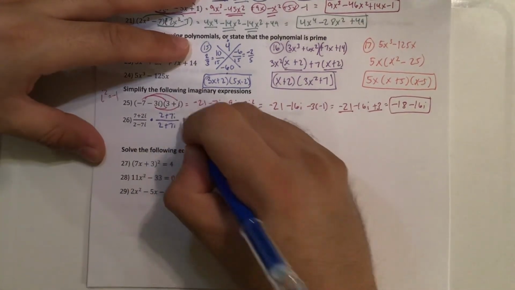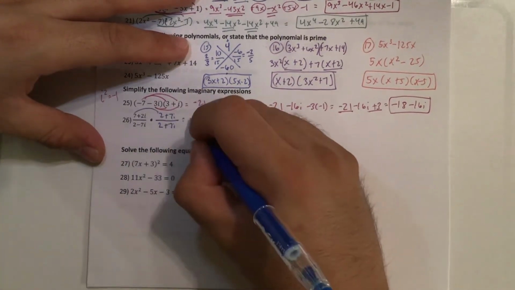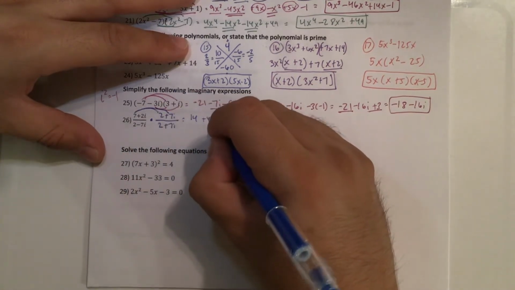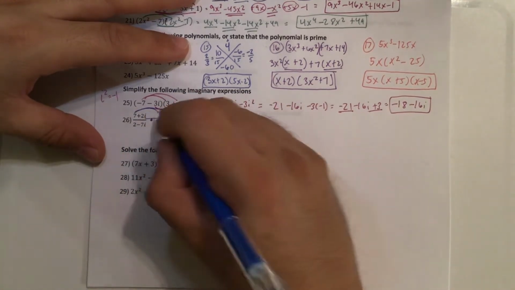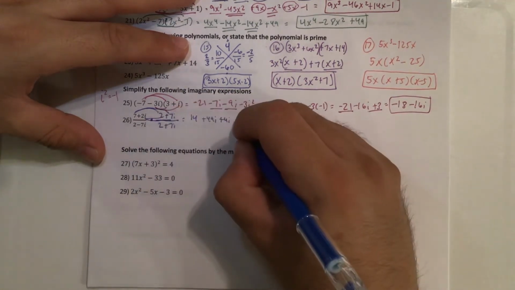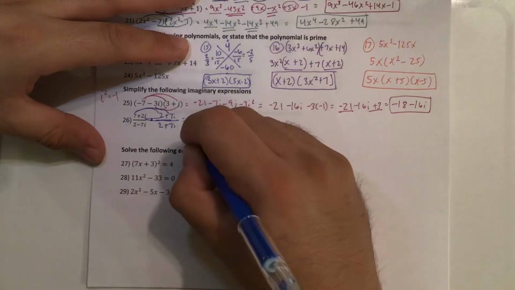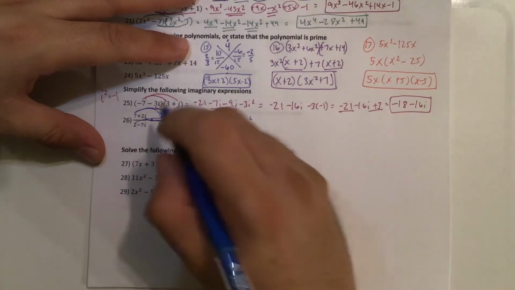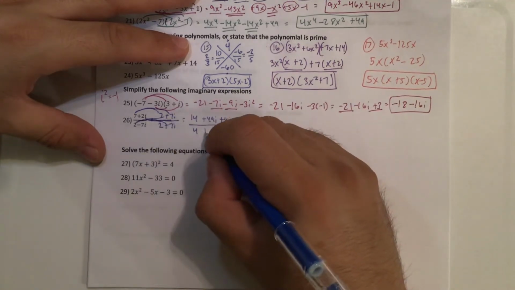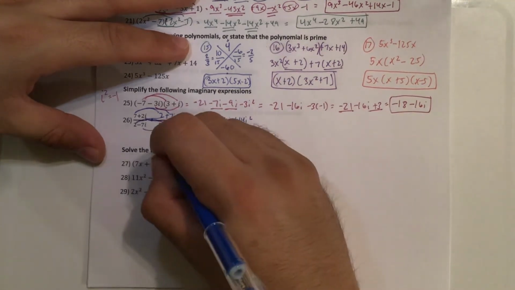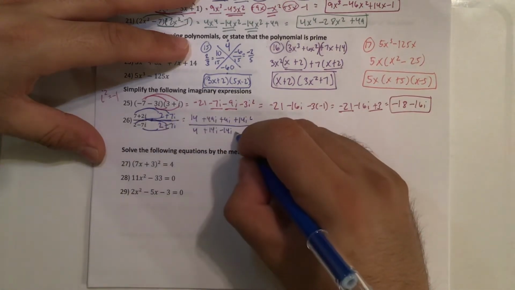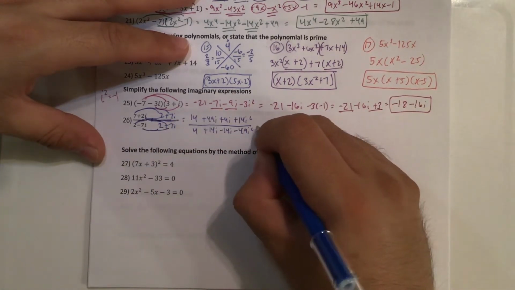So for the top, I'm going to simplify it. 7 times 2 is 14. 7 times 7i is positive 49i. 2i times 2 is positive 4i. And 2i times 7i is positive 14i squared. On the bottom, 2 times 2 is 4. 2 times 7i is 14i. Negative 7i times 2 is negative 14i. And negative 7i times 7i is negative 49i squared.